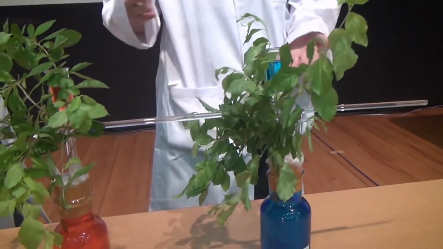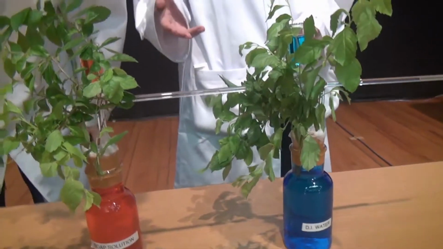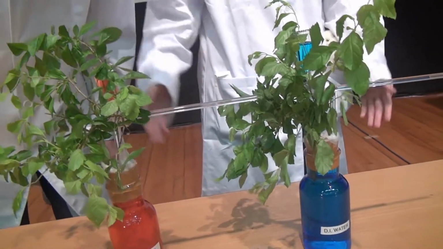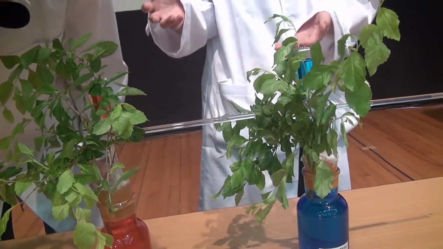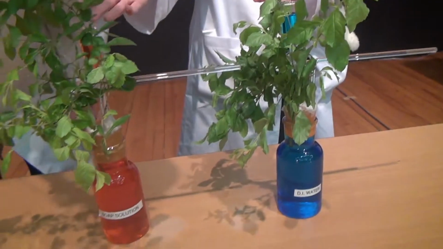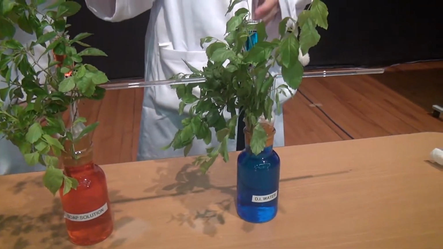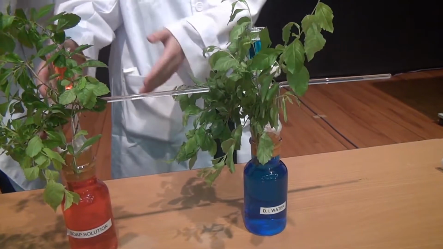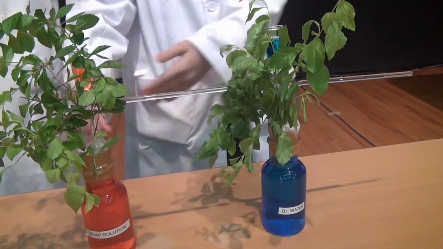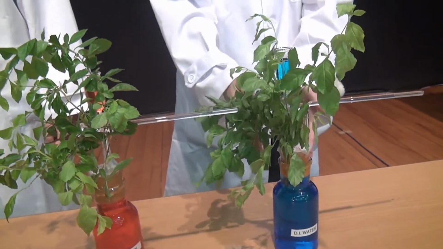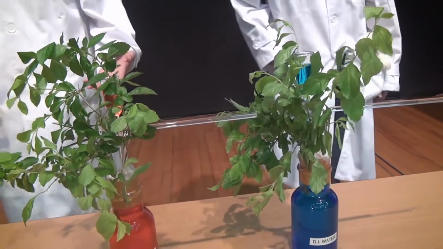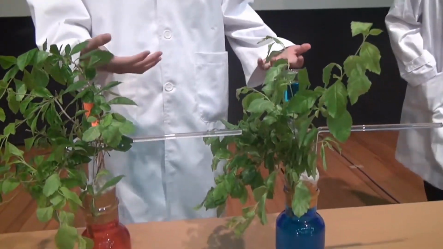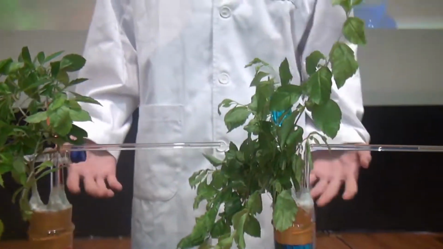Okay, so the setup we have here is called a potometer, which can be used to measure the rate of water uptake in plants. So what we have here are two leafy shoots of equal mass, and they're inserted into sealed flasks. One flask contains soapy water, while the other contains deionized water. Before we started the experiment, the meniscus of water in the capillary tubes was set to the 15 cm mark.